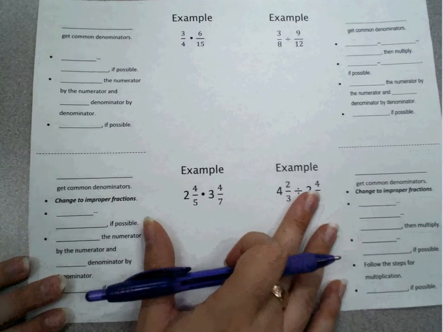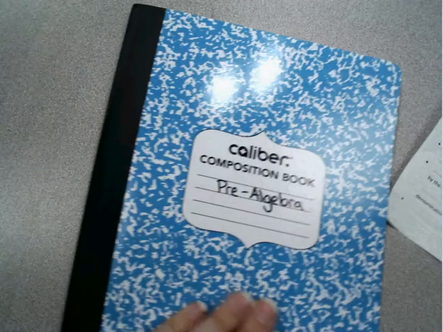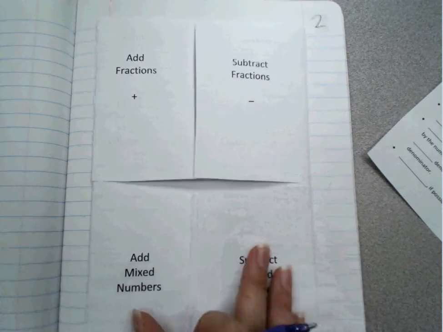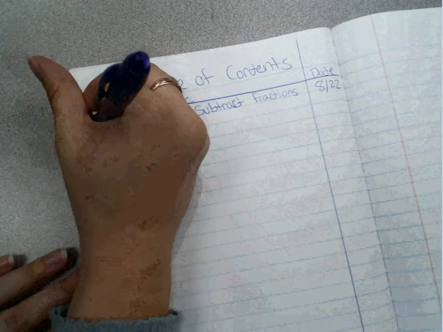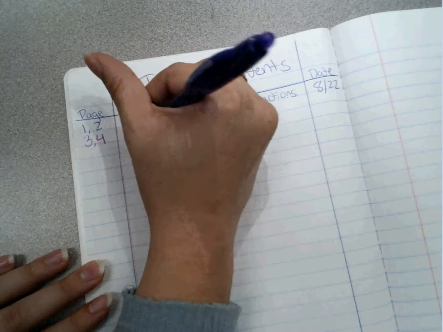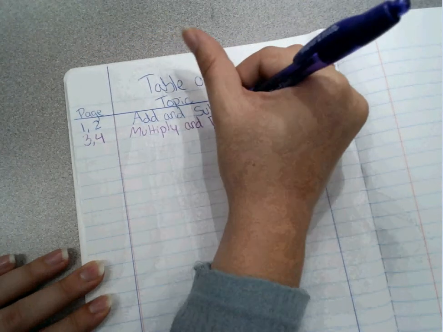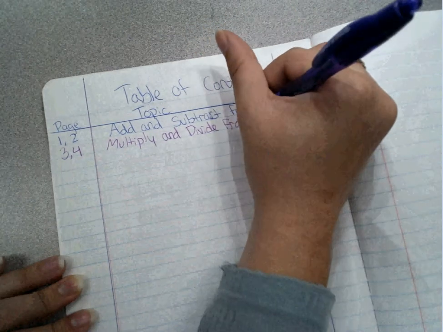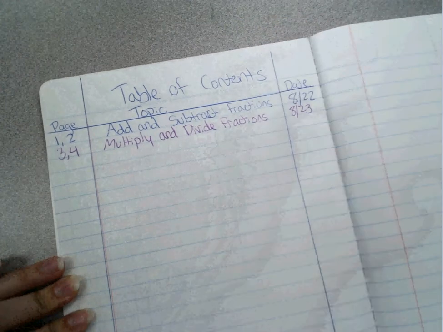Okay, so today we're going to look at multiplying and dividing fractions. You should have this sheet. Let's go ahead and open our composition book. If you didn't have this glued in yet, hopefully you did it in class today. Go ahead and in your table of contents, page 3-4 is going to be multiply and divide fractions. And our date today is the 23rd.